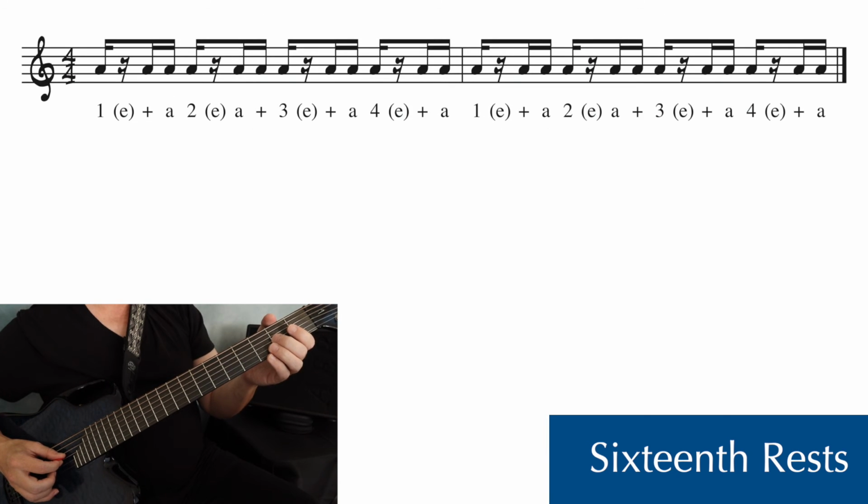And in this example, we have a 16th note followed by a 16th note rest, followed by 2 16th notes. This is going to be counted 1 e and a 2 e and a 3 e and a 4 e and a.